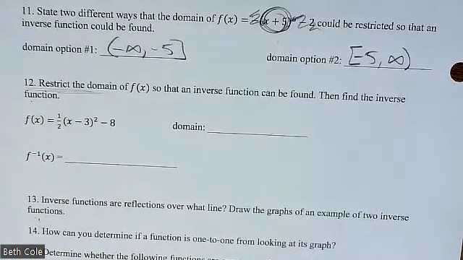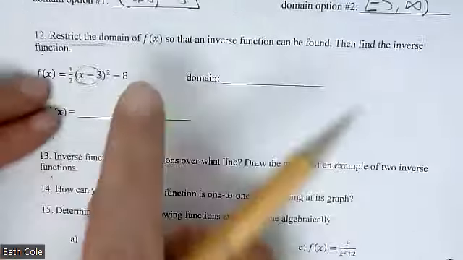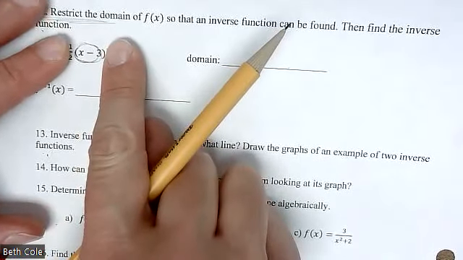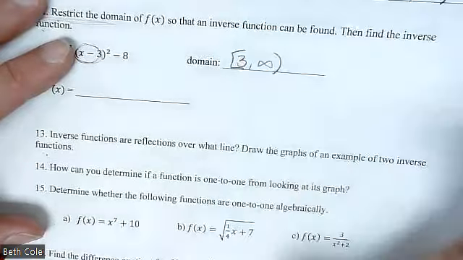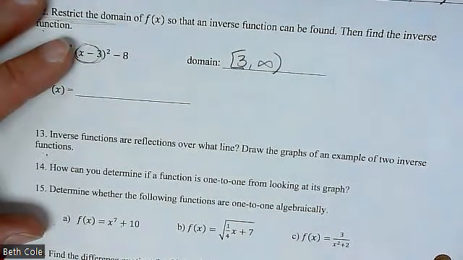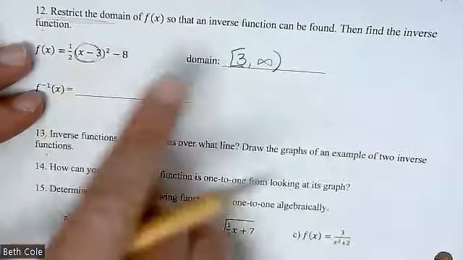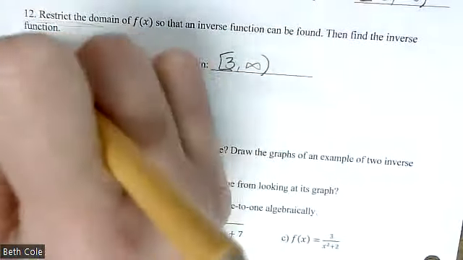Hey, kiddos, if I give you a choice, pick the positive half. Yes? Pick the positive half. Where is the center of this? You only really need to look at that part. Where's the center? 3. So you would want to make your domain 3 and everything above. Pick the positive half. It got split at 3. Pick the positive half. And then you're going to switch X and Y.